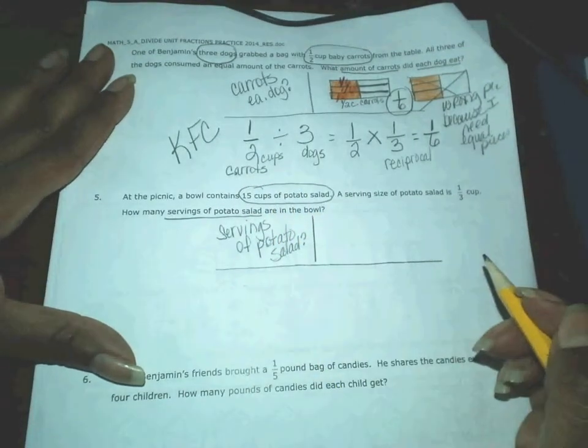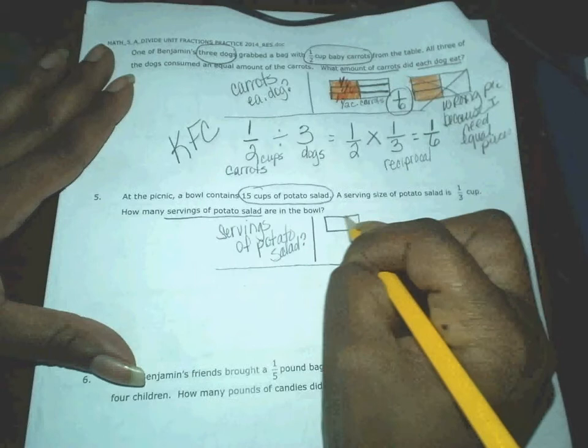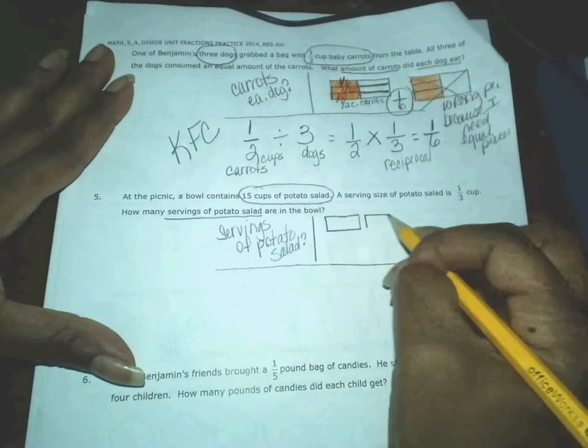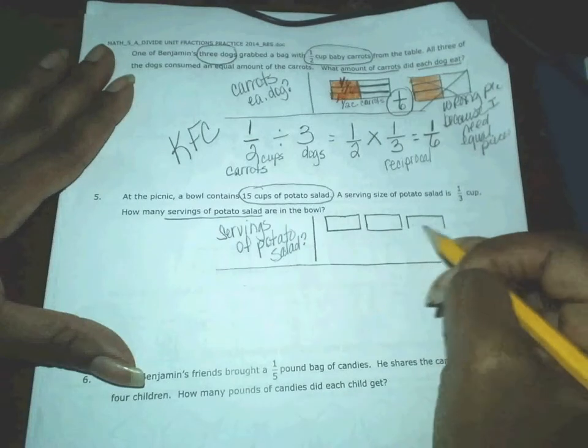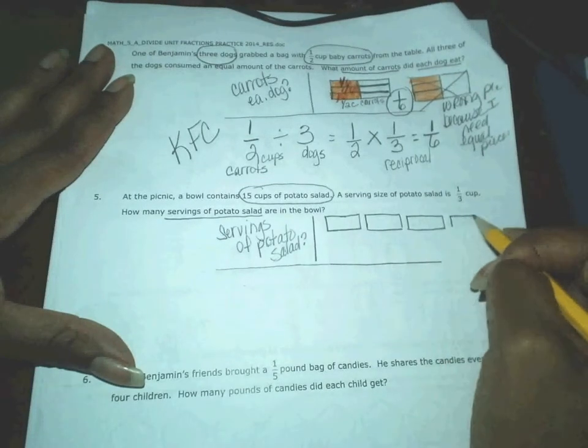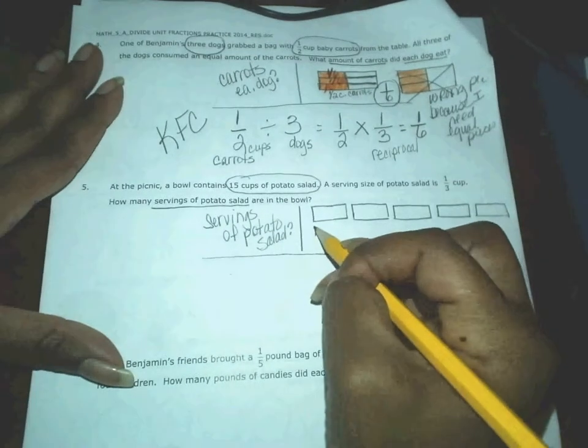We're dividing the 15 cups of potato salad. So if I were a fifth grader, I would draw my 15 cups of potato salad. I would start with 1 cup, 2 cups, 3 cups, 4 cups, 5 cups, all the way to 15 cups.